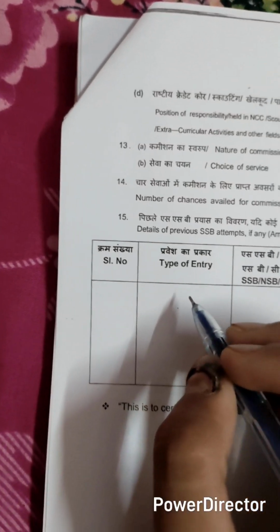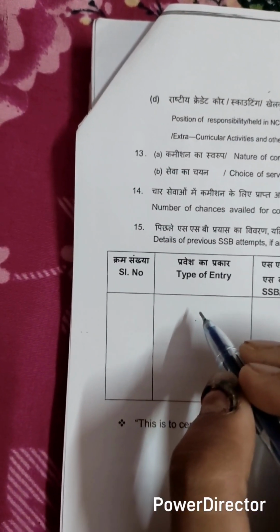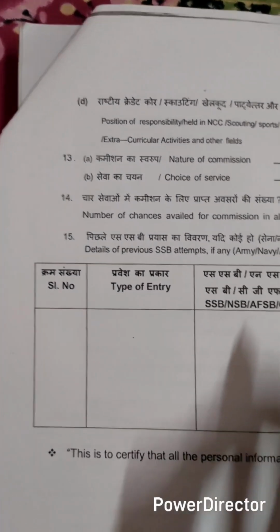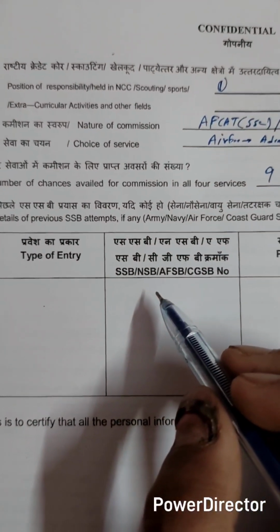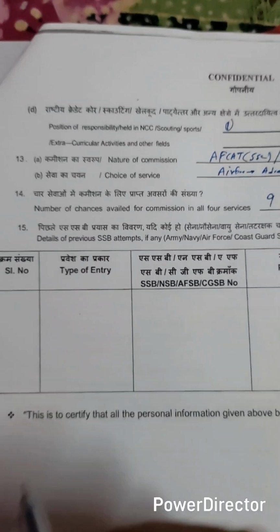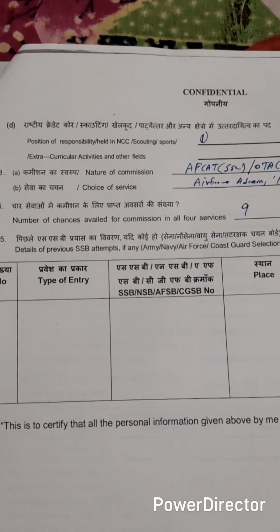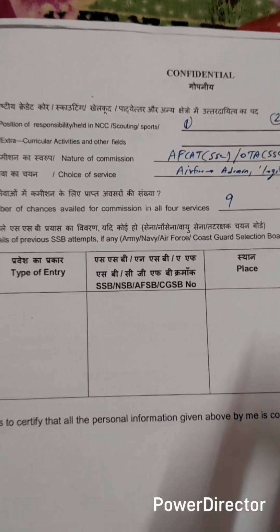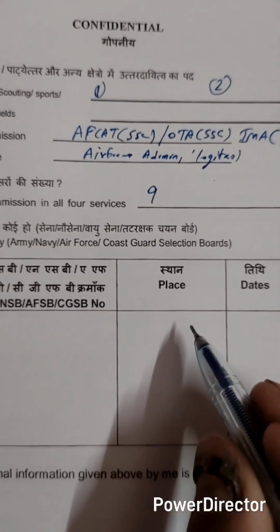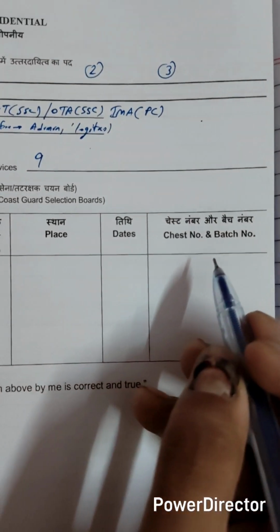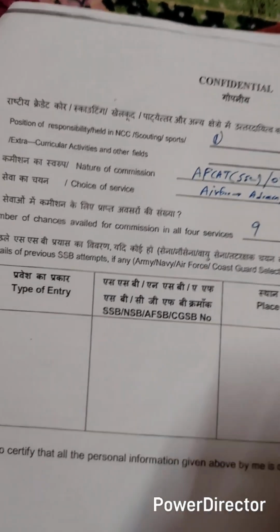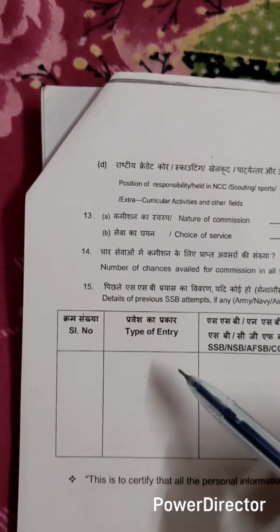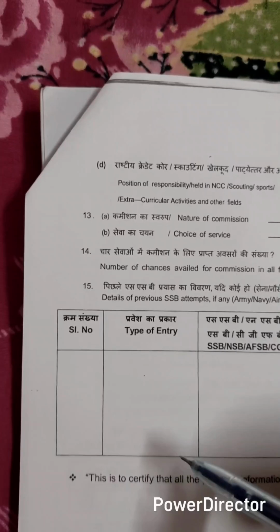Other details are very simple, like type of entry. It was like AFCAT or CDS or NDA, you have to write it. Now the SSB number, like if it was 4 FSB, 3 FSB, 2 FSB, 1 FSB, or for the Army 24, 14, similar things. Now where the place was, where the date was, and your chest number and batch number. So you will write it by asking. If you have to write only the conference out, then mention the conference out details. If you have to write all the details, then write all the details.